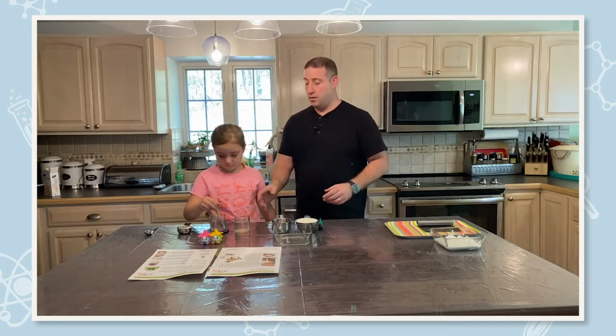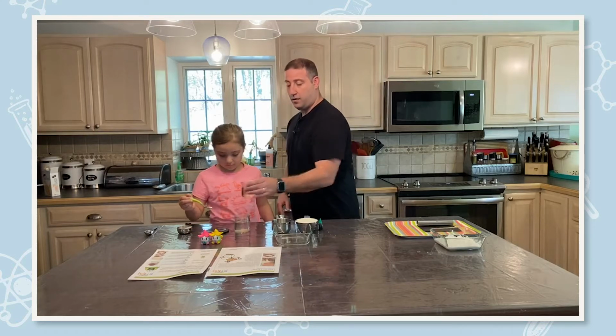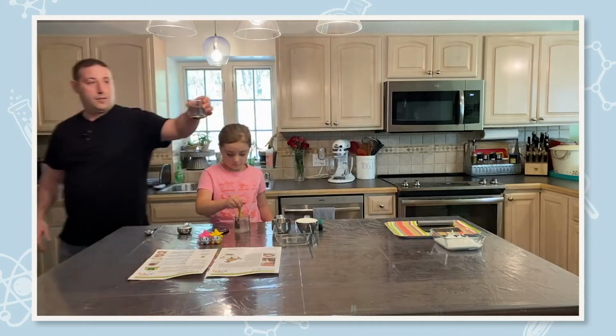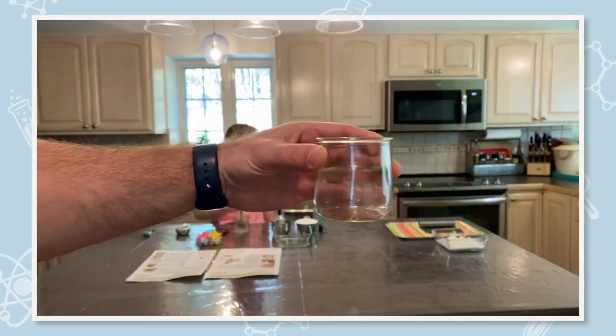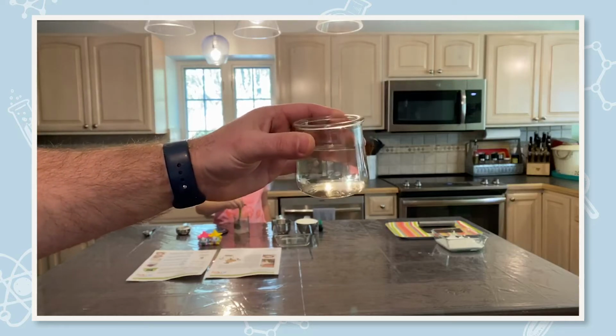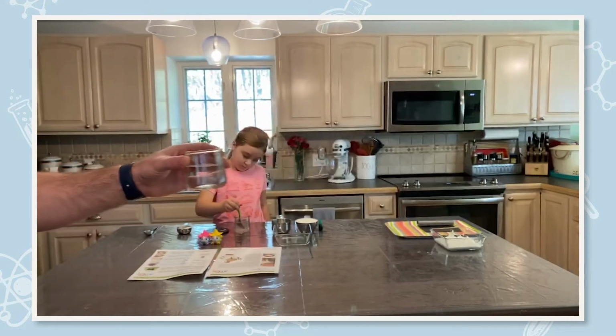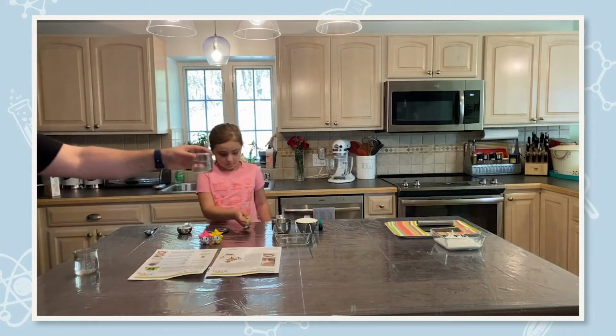So now that she's mixed it, I'm going to show you. We have here the sugar water that has the hot water in it. You can see it's fully dissolved. Now, let's take the cold water.